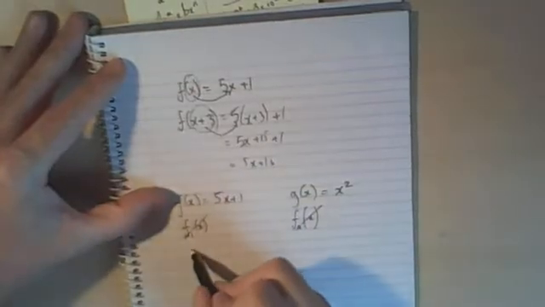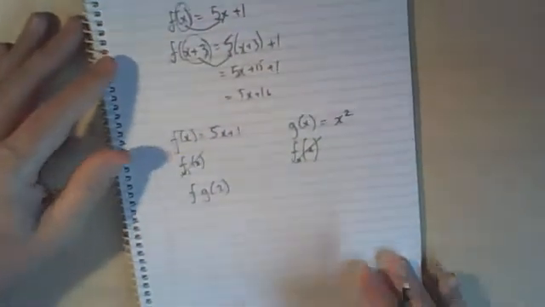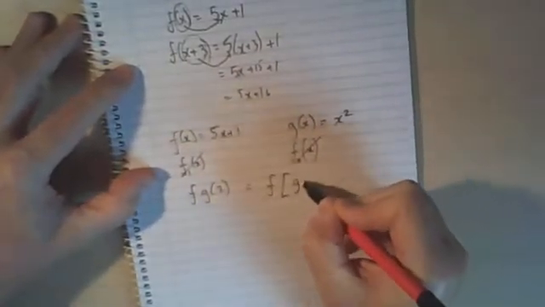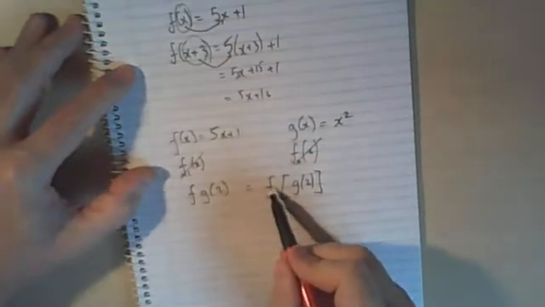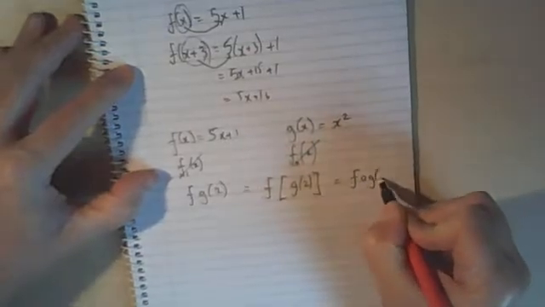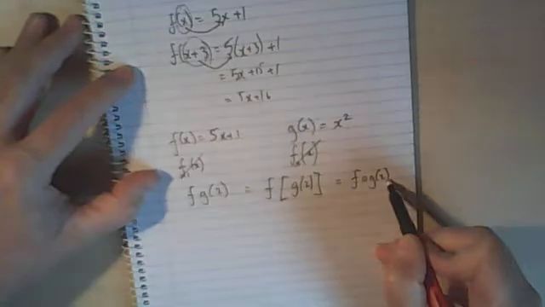Now, if I asked you to do fg of 2, what that means is work out g of 2 first and then put it into f. Sometimes it's written as f, circle, g, of 2, and it means f of g of 2.